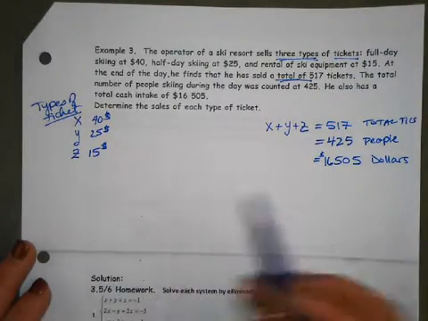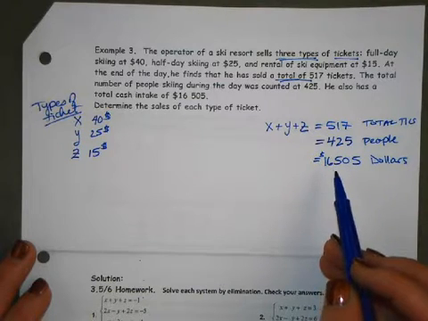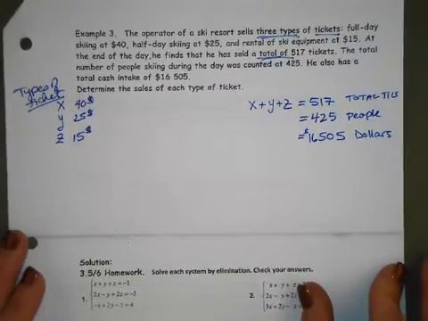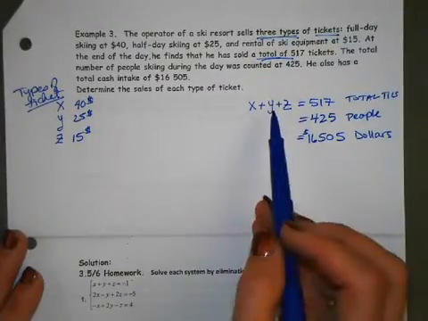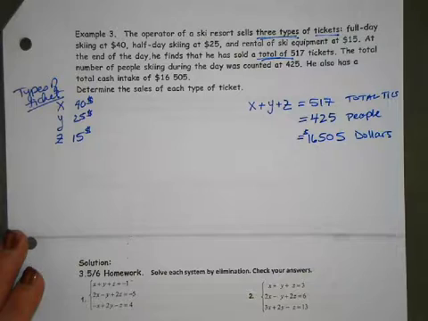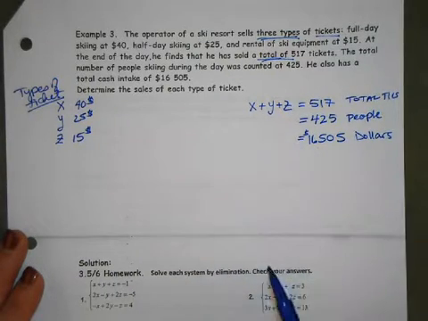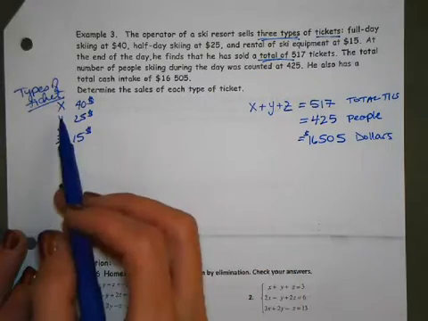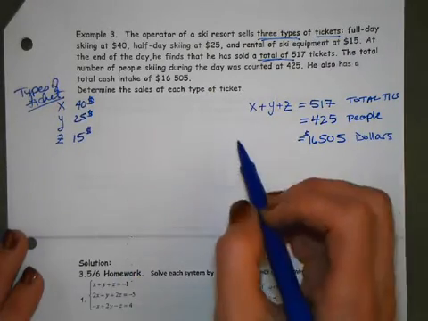Okay? I'm going to move down to the 16,505. That's a dollar value. So if I look at the dollar value, how might I associate these variables to a dollar amount? How might I associate that? Okay, so how much does X equal? $40.